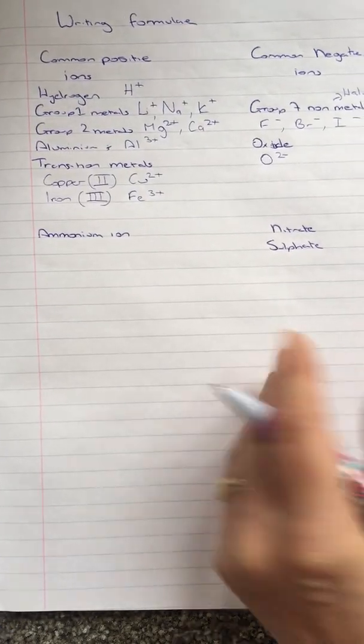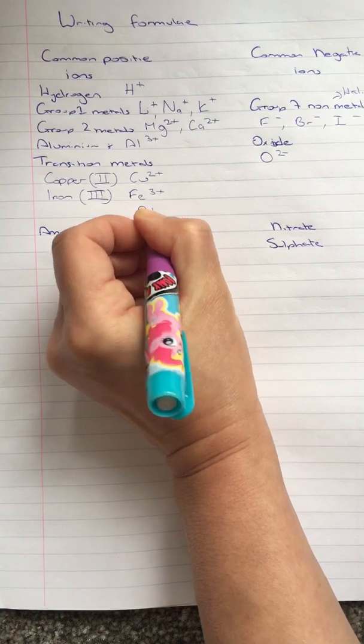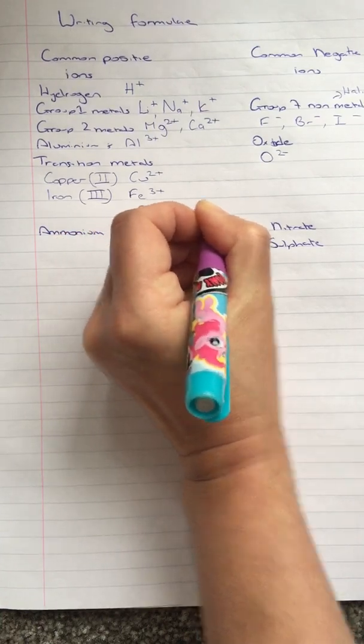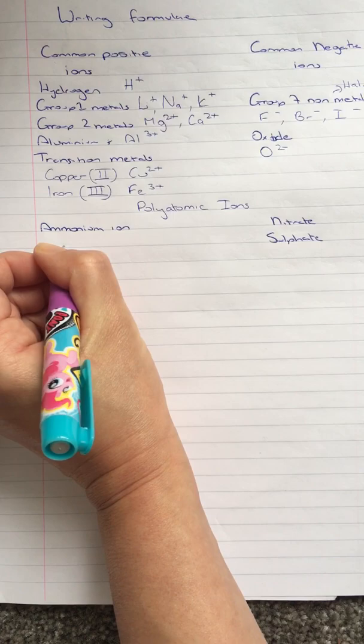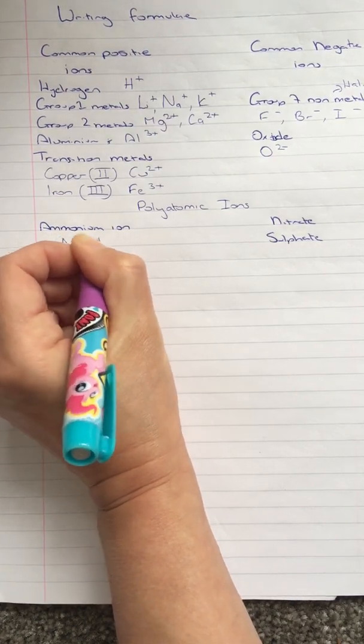We then have what we call polyatomic ions, and these are the key ones you need to make sure you learn as well. Poly means more than one, so they're made up of more than one atom, but joined together they've either got extra electrons or they've got fewer electrons. So we have the ammonium ion, which is NH4+.